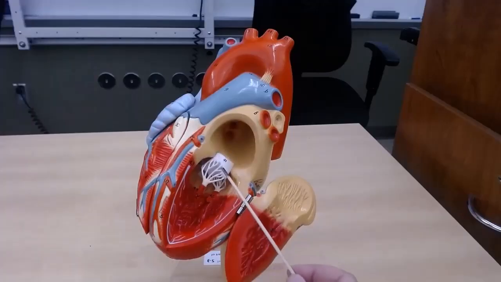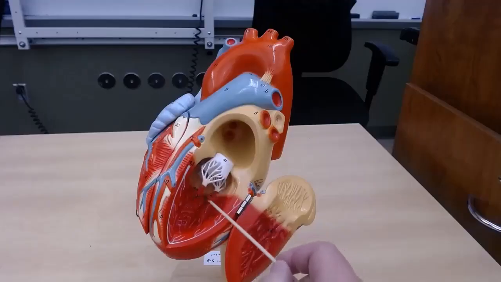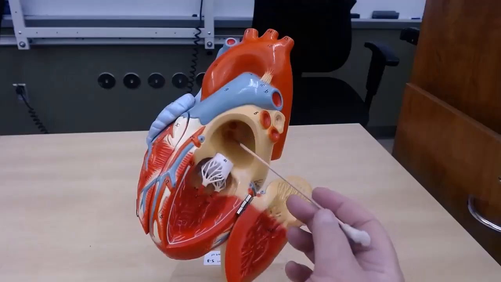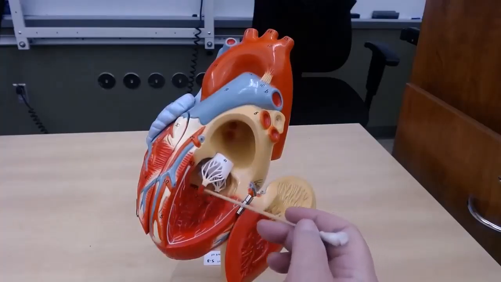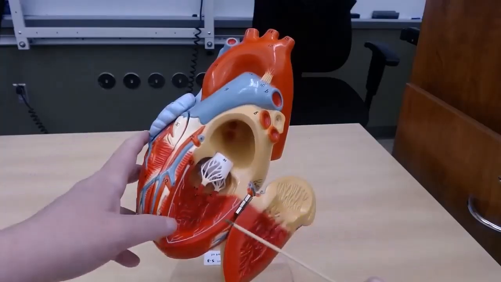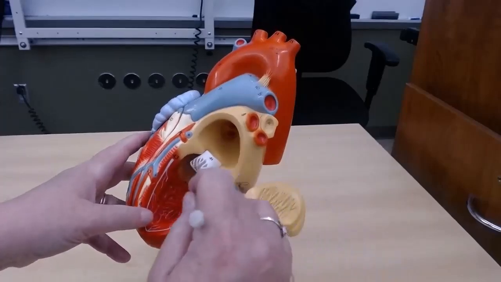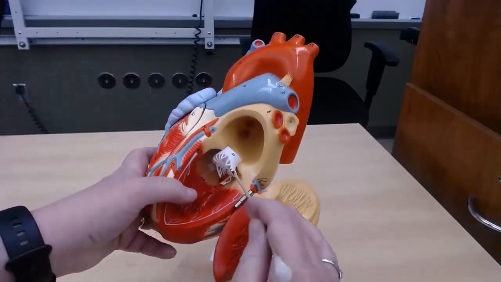The mitral valve is going to function because it's attached to the chordae tendineae and the papillary muscles, which ensure this opens in one direction only. From this point, blood is going to travel through the mitral valve and enter the left ventricle. At this point, the left ventricle is going to contract. Let me see if I can give us a good view here.